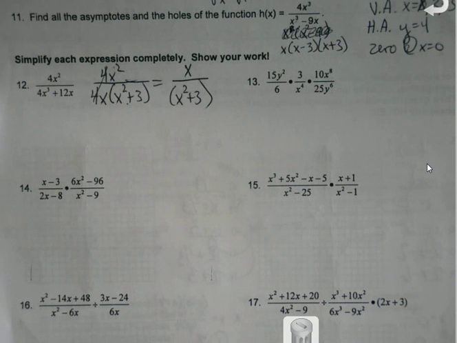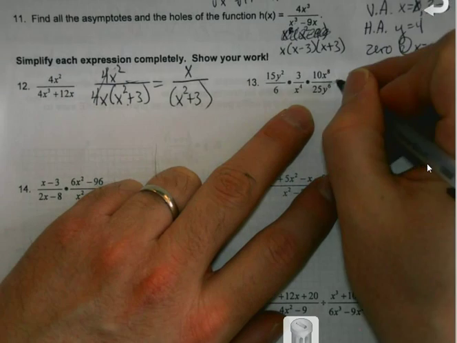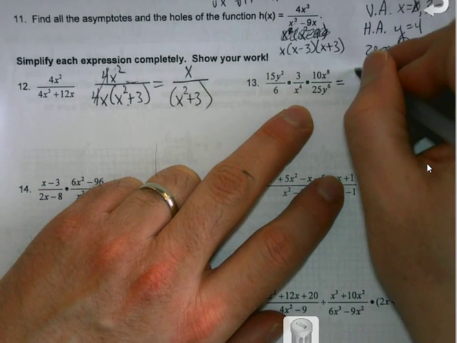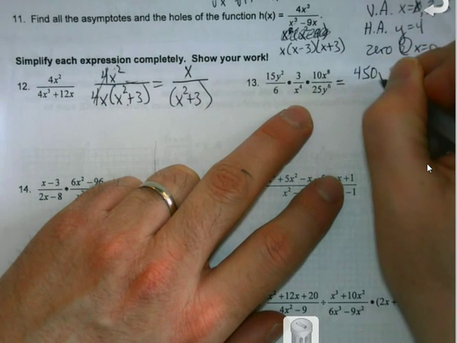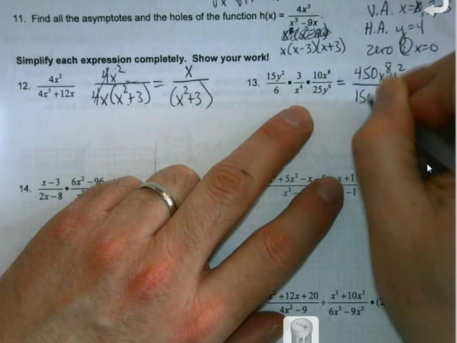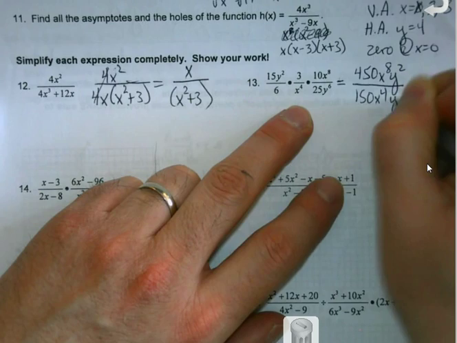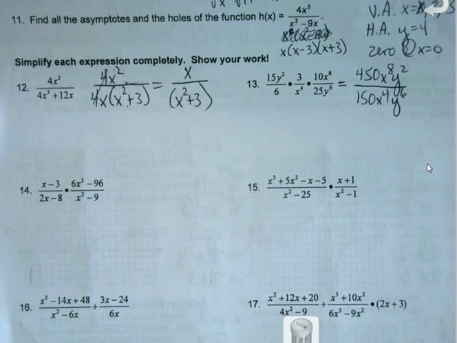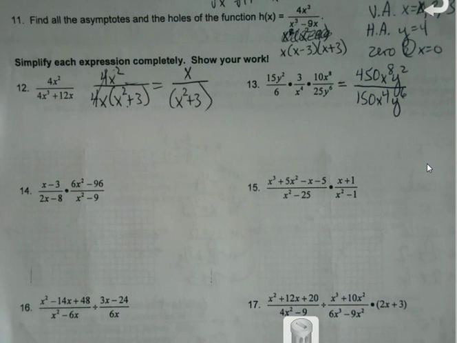Number 13, and I've noticed on quizzes, everybody seems to do this differently. Some of you like canceling away at this stuff right away. The only danger is sometimes in all your canceling, you forget something's there still. I am more personally a proponent of multiplying all the way across in both the numerator and the denominator, and then simplifying that fraction once it's all into 1.